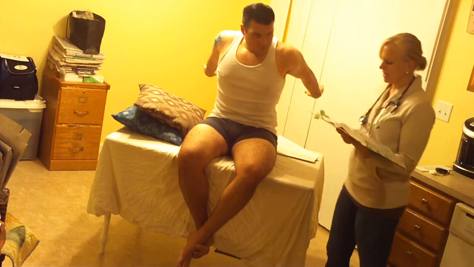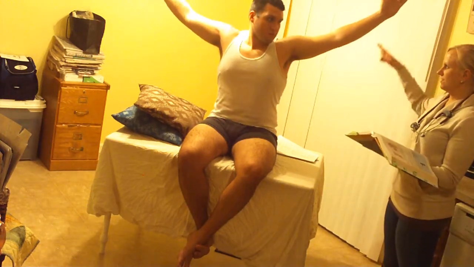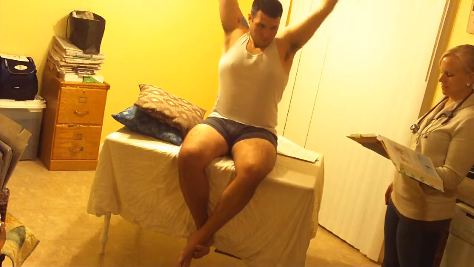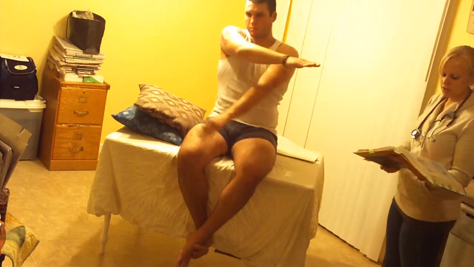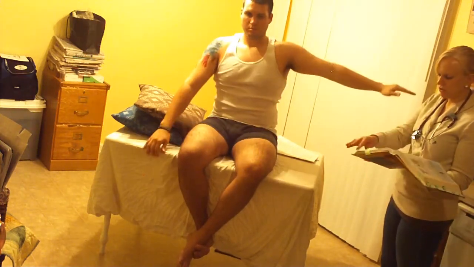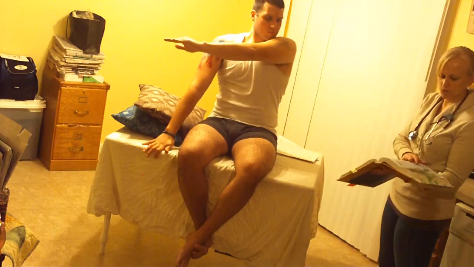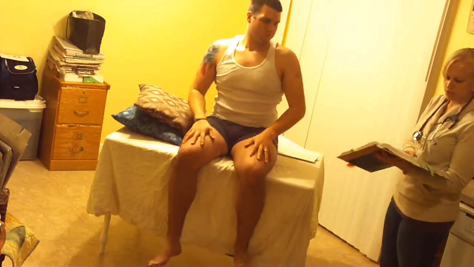Can you raise your arms out to the side and overhead? Good. And can you cross your arm in front of your body? So that's testing abduction and adduction of his shoulders, which you can fully move. Also we can do rotation.